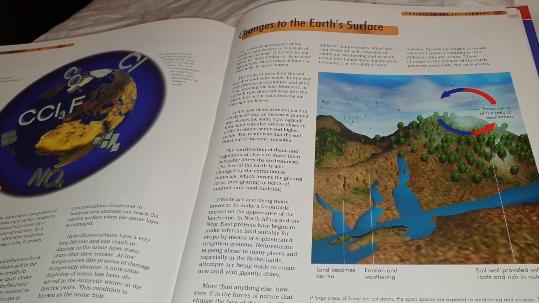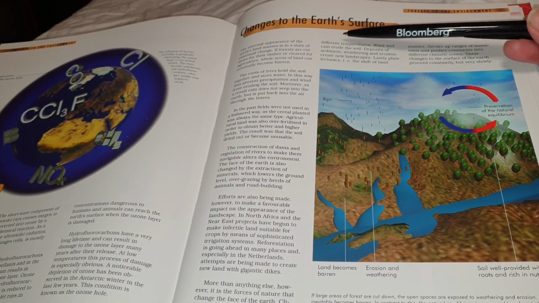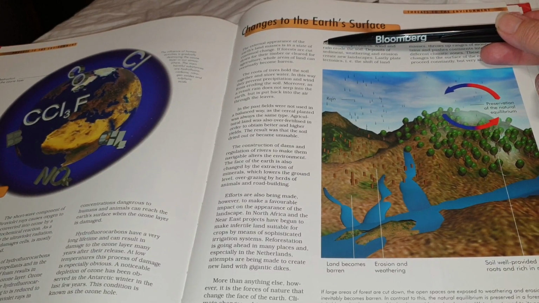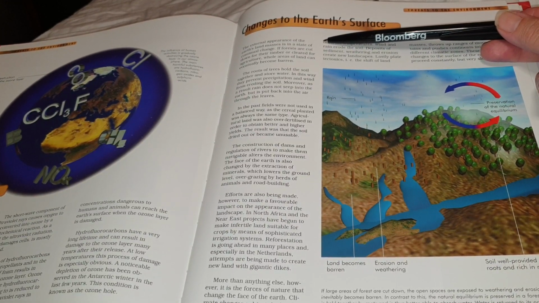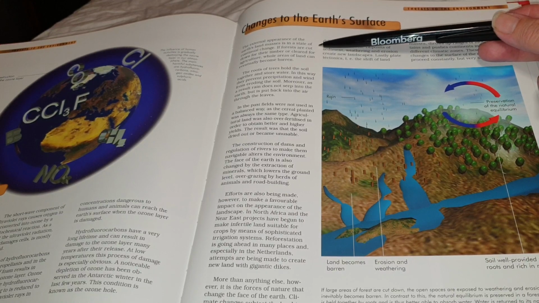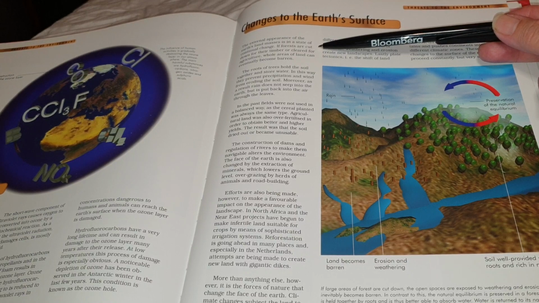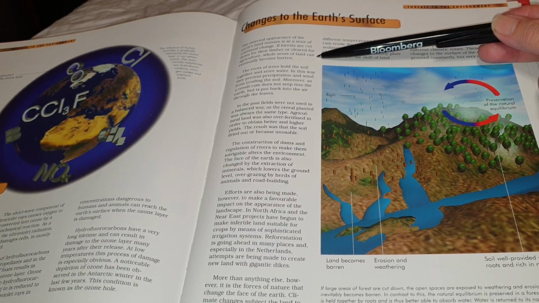Changes to the Earth's surface. The external appearance of the Earth's land masses is in a state of continual change. If forests are cut down for their timber or cleared for agriculture, whole areas of land can eventually become barren.